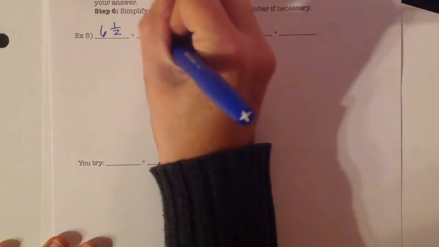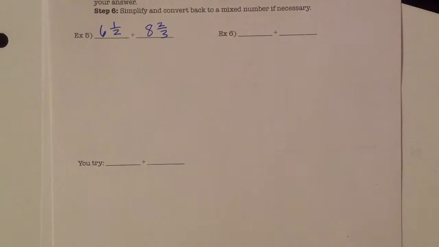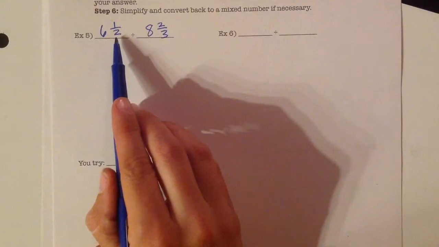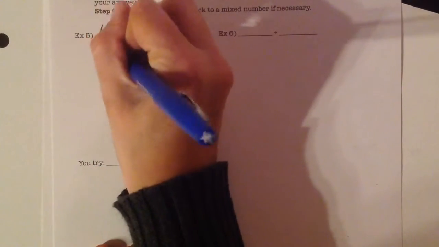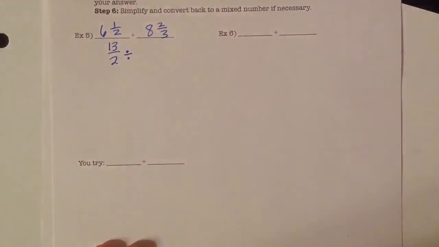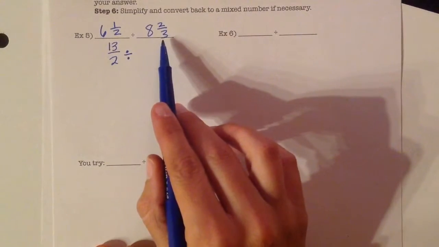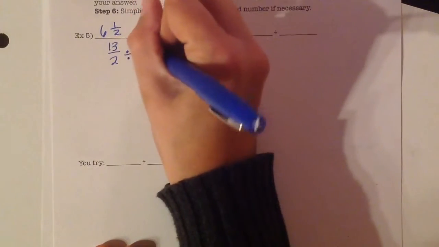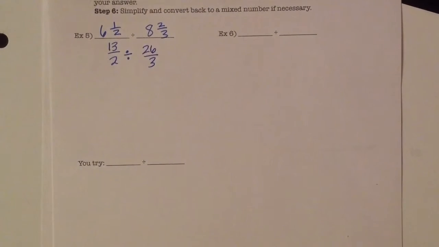We've got 6½ divided by 8 2/3. Okay, so sometimes we get ahead of ourselves and try and skip steps, and that's where we tend to make mistakes. So make sure you're rewriting each step here. So the first thing is to convert these to mixed numbers. 6 times 2 is 12, plus 1 is 13 over 2. I'm rewriting the division problem. 8 times 3 is 24, plus 2 is 26 over 3. Okay, don't skip and jump straight to the multiplication there, because we tend to make mistakes that way.